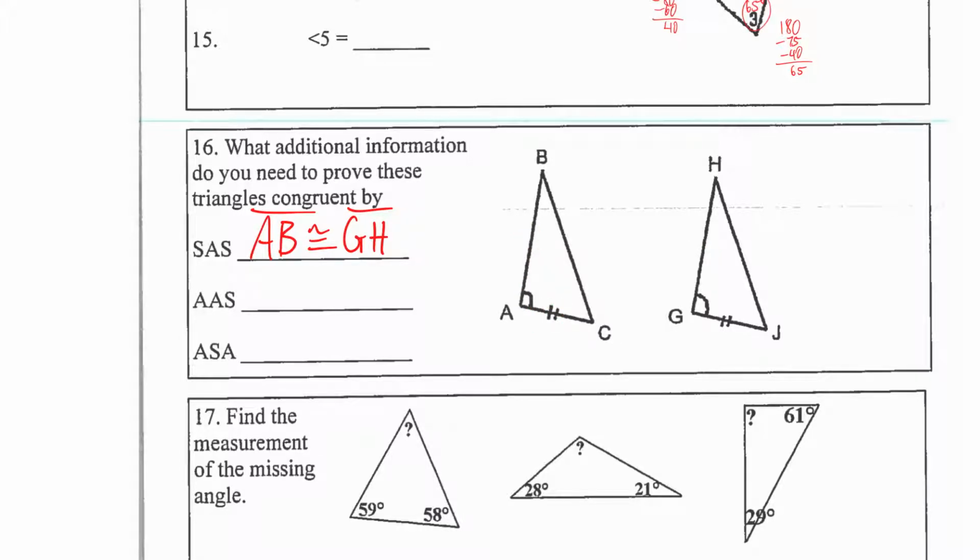If I wanted to use angle side, what else would I have to know? Angle B is congruent to angle H. And then for angle side angle, what else would I have to know? I would need to know that angle C is congruent to angle J.